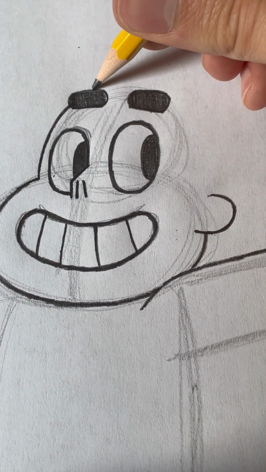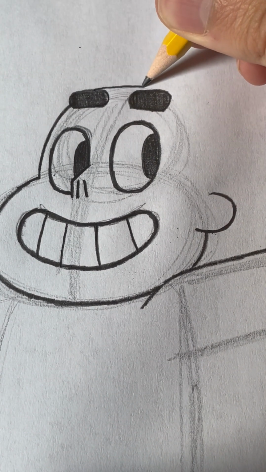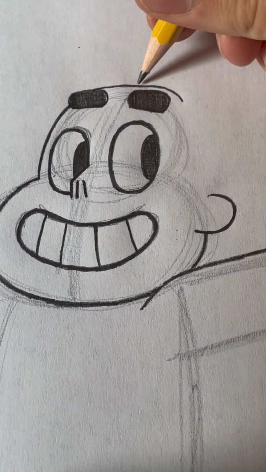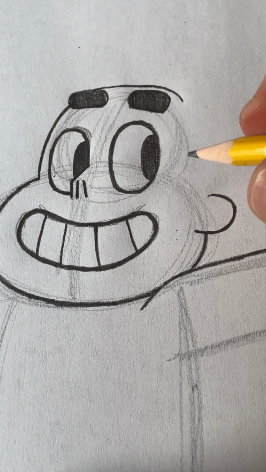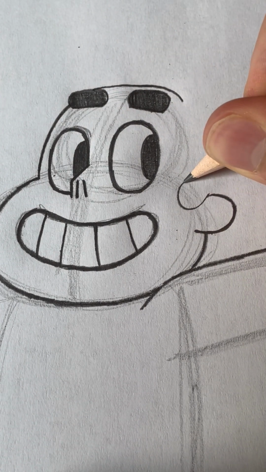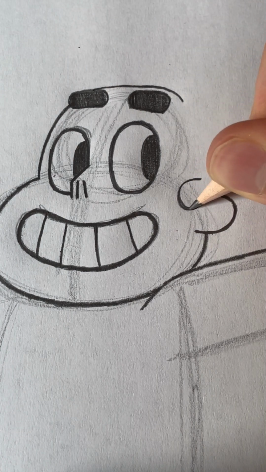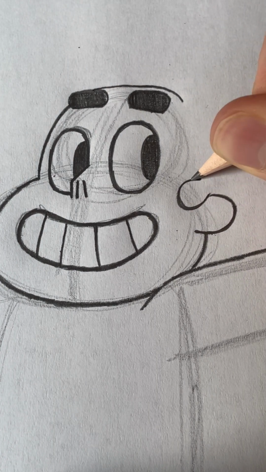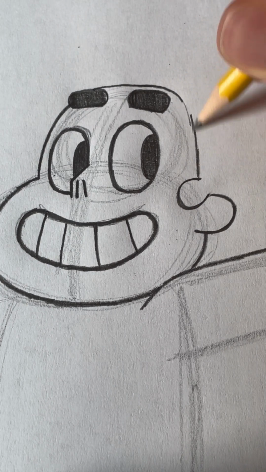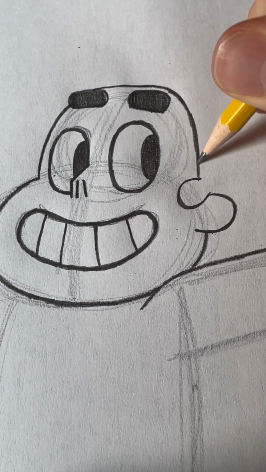And now we need to draw his hair. So we're just gonna put a curved line over the top of his head. To connect that, we need to draw a forward C shape to draw hair that goes over his ear. And then we bring that curve down to here.